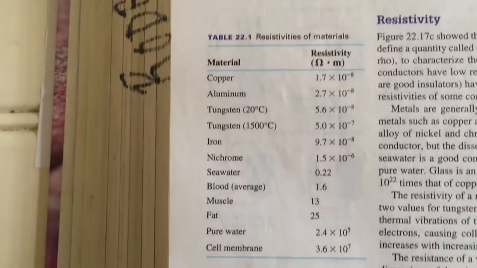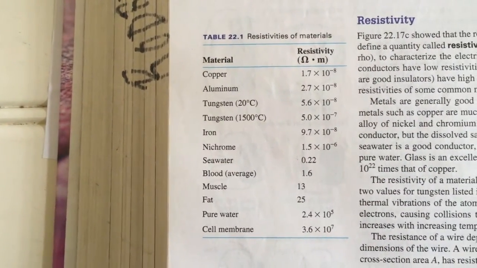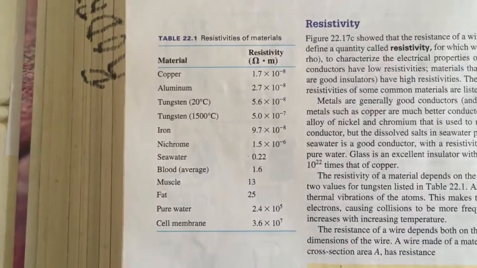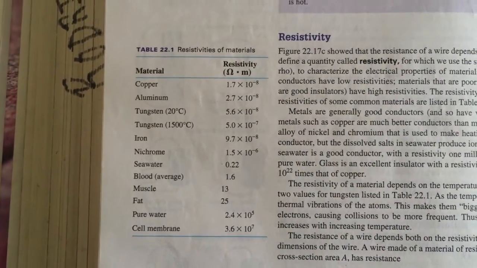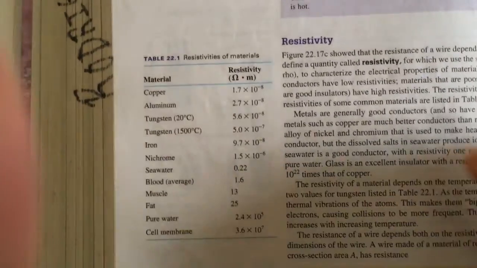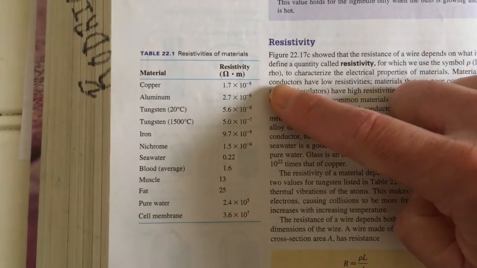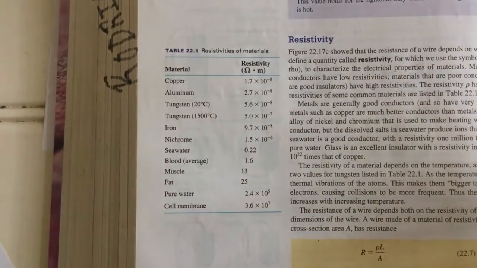What I'm trying to say here is the resistivities of different materials are different, right? And it's kind of neat here because we see that the best conductor, copper, has a tiny resistivity, like we predicted.